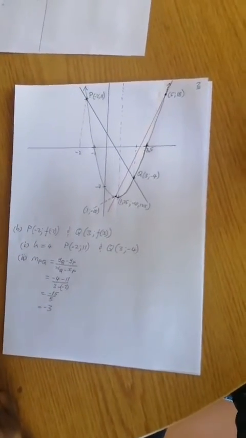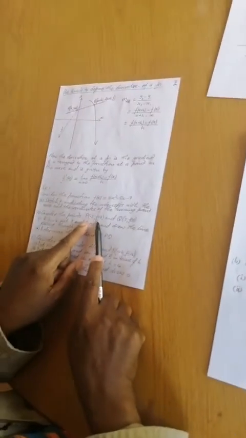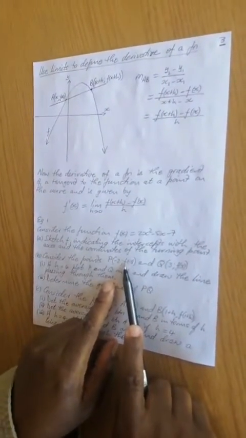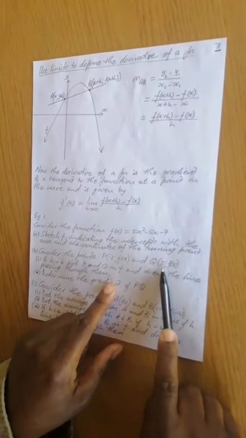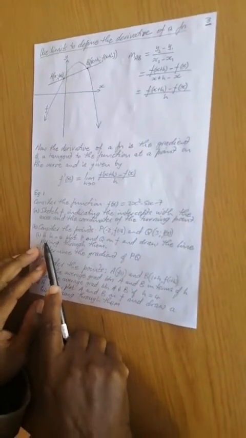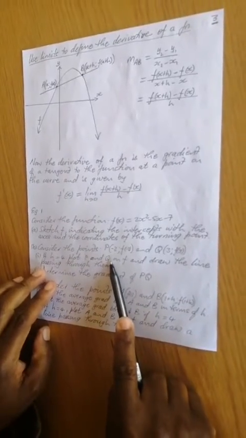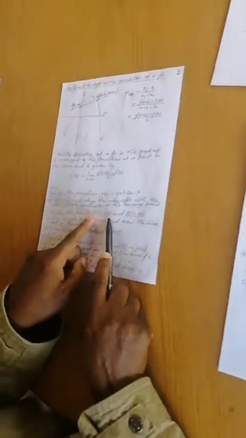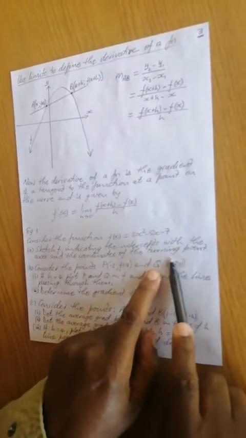Then the next question, which is part B, says, consider the point P with coordinates -2 and f of -2 and Q with coordinates 3 and f of 3. Part 1. If h is equal to 4, plot P and Q. Now, in this question, our P is not defined by h, and our Q is also not defined by h.